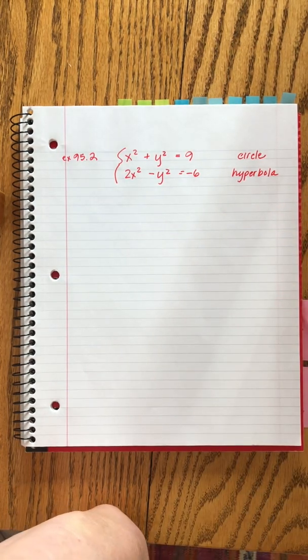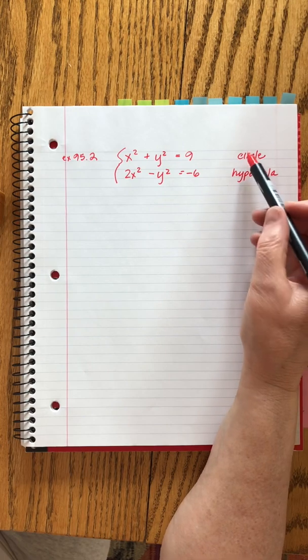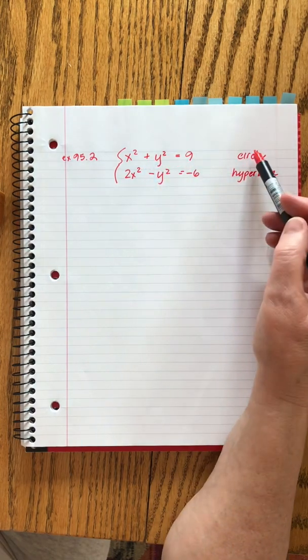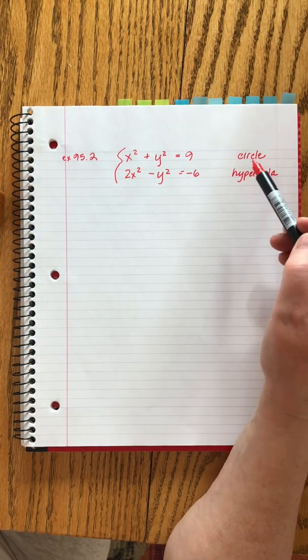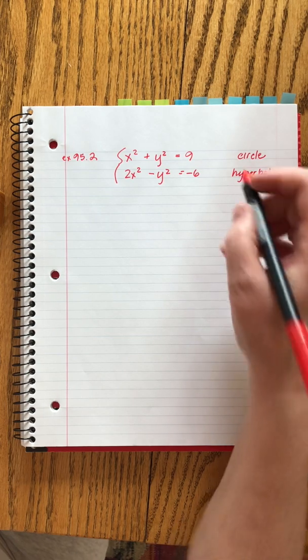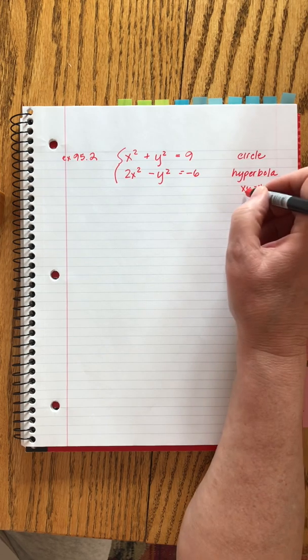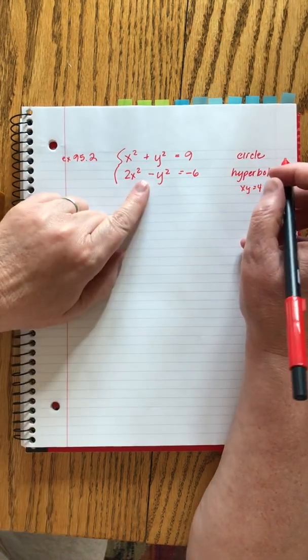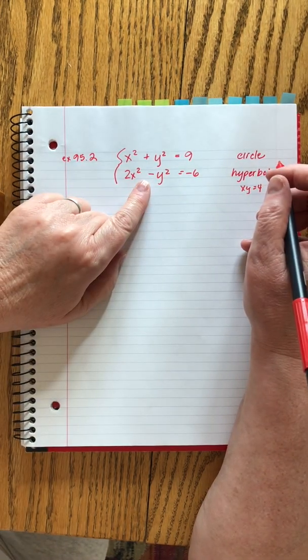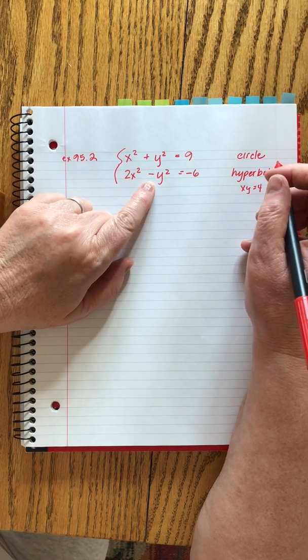When you get these equations and these systems on your page, don't worry about trying to make sense of why this one is a circle, why this one is a hyperbola. Because we just saw a problem where the hyperbola was xy equals 4, and we were told that was a hyperbola. This looks remarkably different than that. How come this one is also a hyperbola?